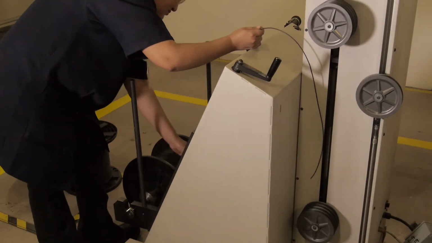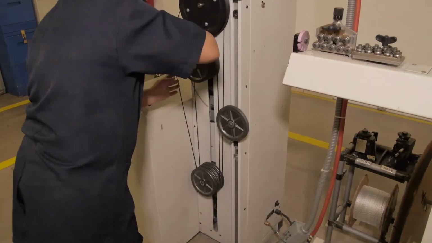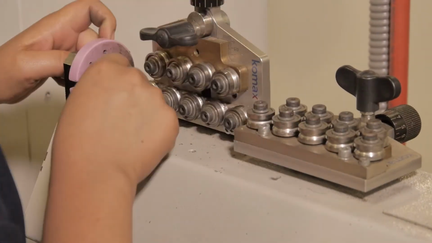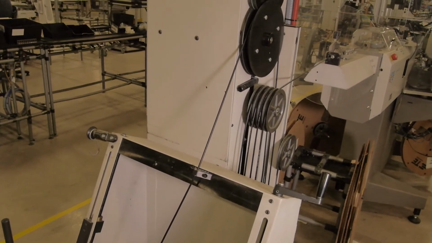As part of the setup process, the cable has to be routed through the poles to ensure adequate tension on the cable. Insufficient tension will lead to quality defects.